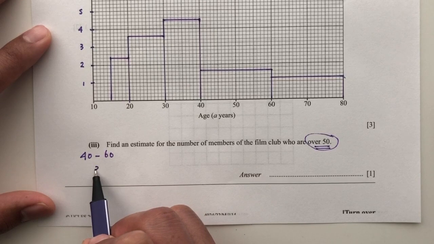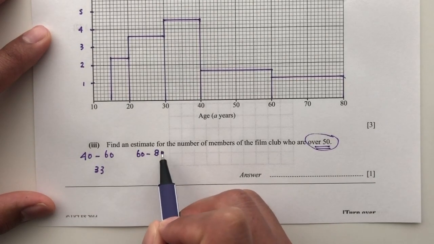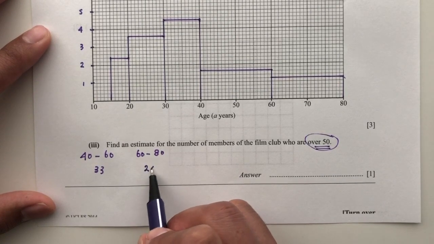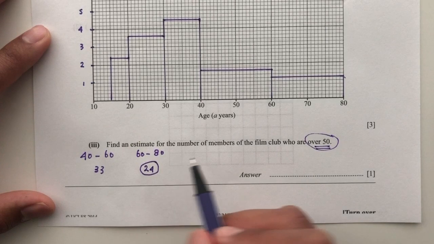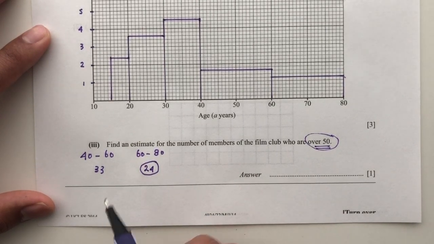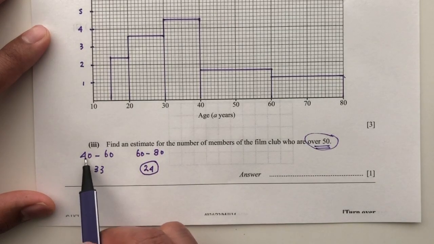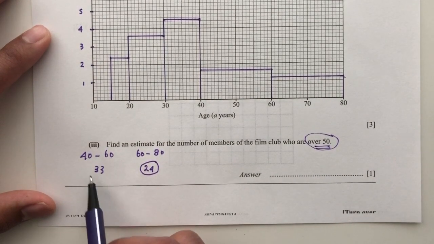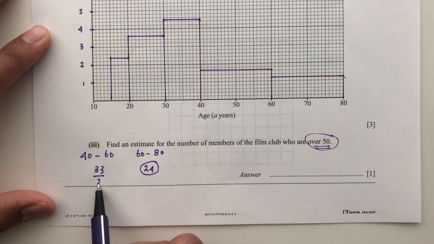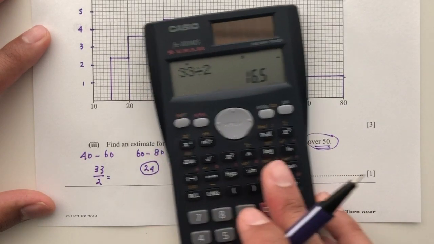There are 33 members, and we have 60 to 80. There are 24 members. So over 50, this is guaranteed because it is more than 60. So 24, good. Now for this, 50 is between the value of 40 and 60. It is exactly in the middle. So because of that, we'll take exactly half of this. That will be 33 divided by 2, 16.5.